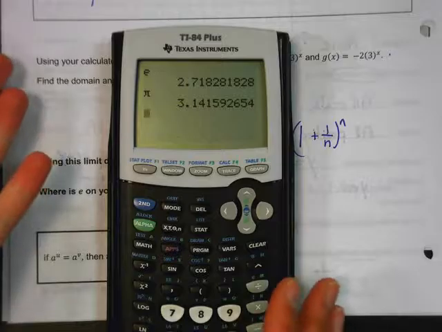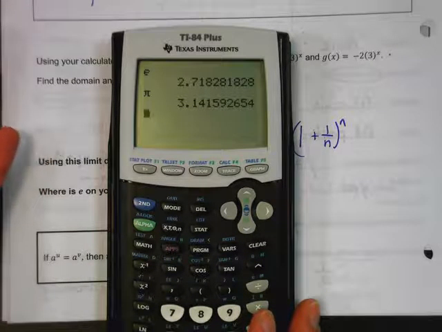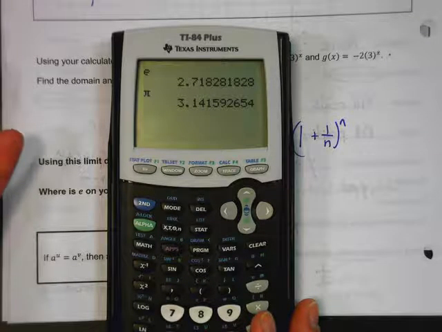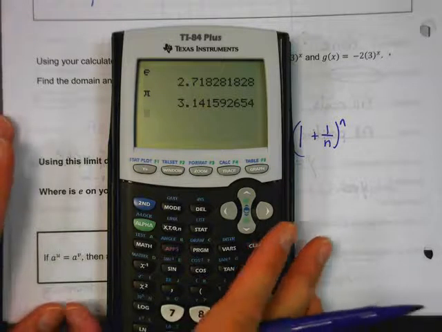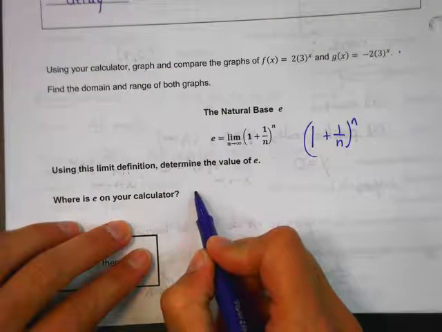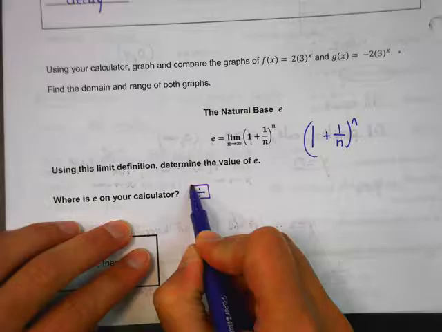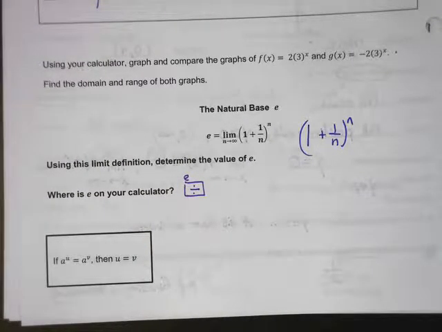And that's where it was uncovered. It was just truly some mathematician fooling around with these limits and uncovering this natural number, just like how pi was uncovered, right? The Greeks kept taking the ratios of the circumference to the diameters, and they noticed every single time it was 3.14. So it's the same concept, just some mathematician uncovered it. So this e value is right above the division symbol. You can find it in different places, but if you look at your division symbol, you'll see an e on your calculator. And it's what's called the natural base.